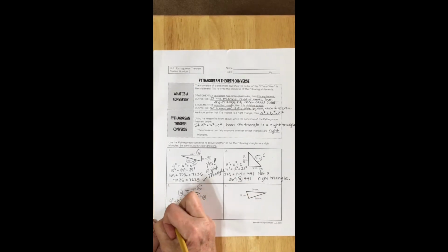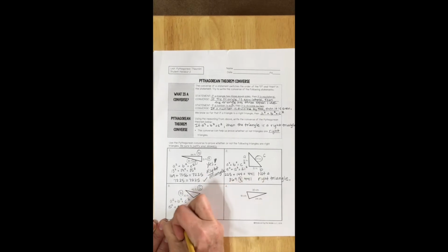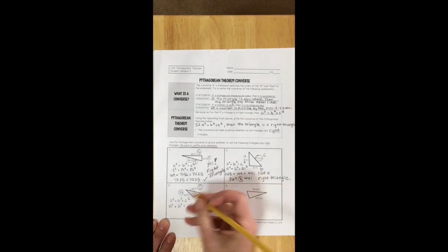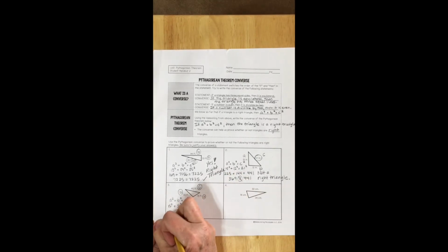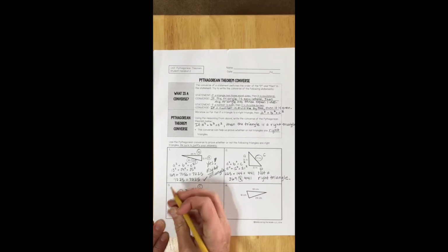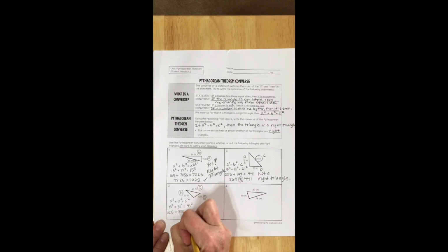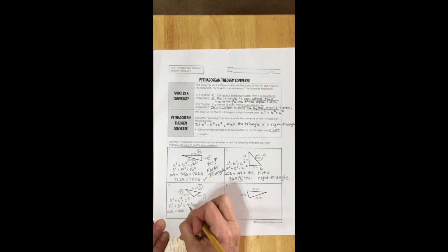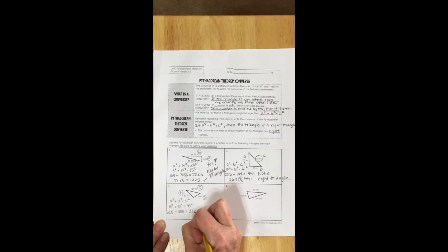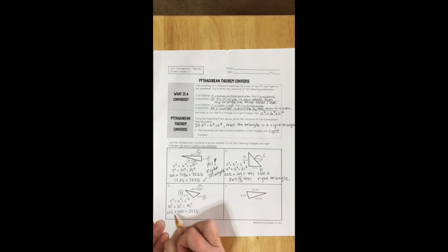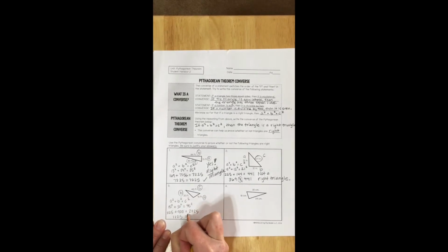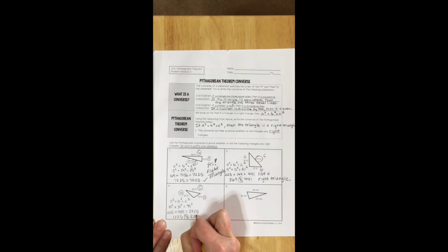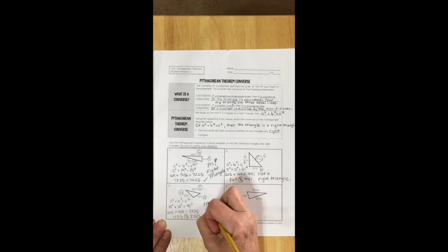A squared is 15 squared. B squared is now 30 squared. And C squared is now 45 squared. 15 squared becomes 225. 30 times 30 is 900. And 45 squared is 2,025. Well, I can tell already that that's not going to be 2,000, but 225 plus 900 is 1,125, and that is not equal to 2,025. So this is not a right triangle.